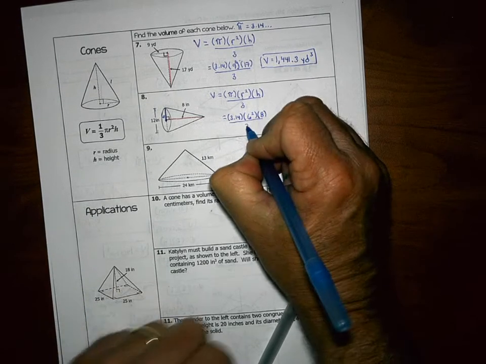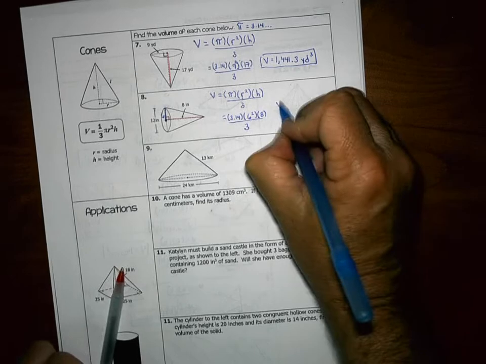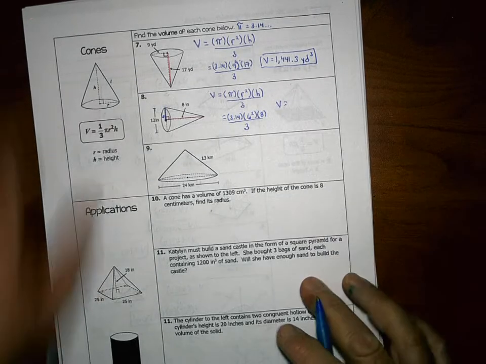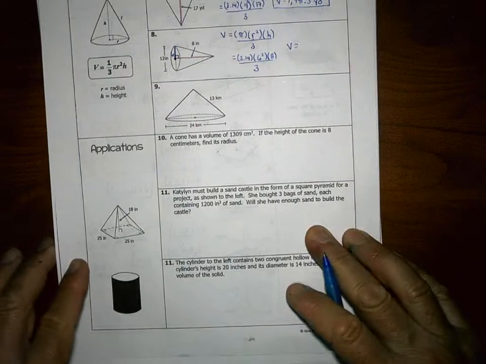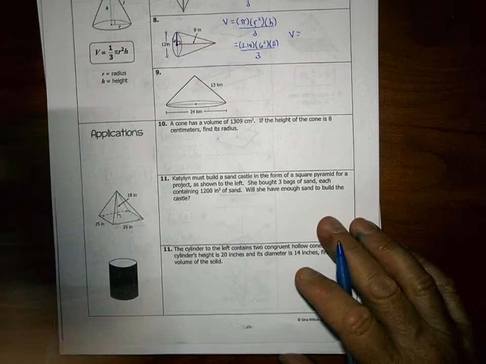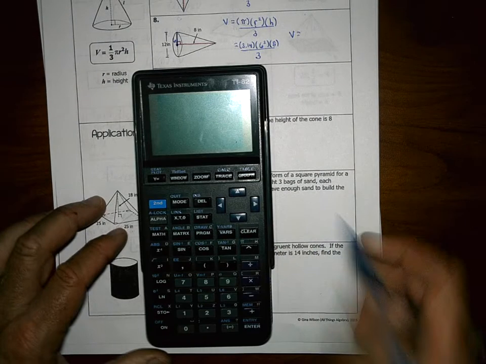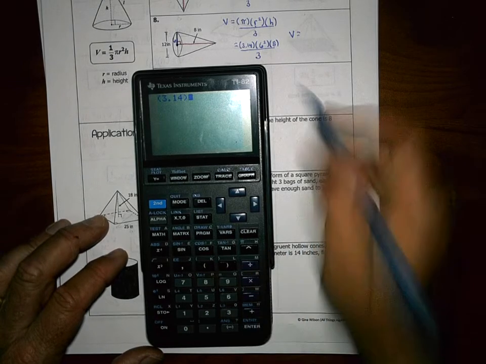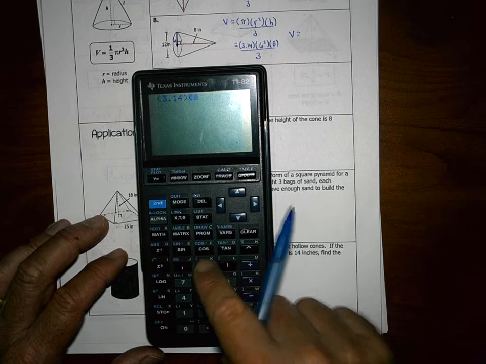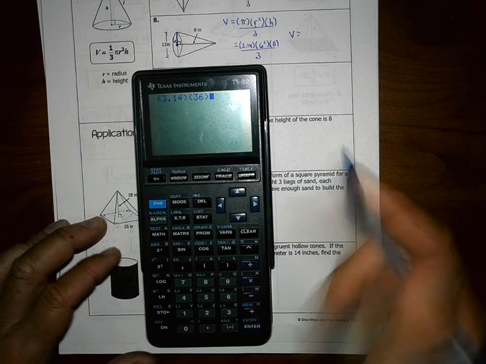All right, so working this out, once I get to this point, all I have to do is type this into my calculator. Okay, so let me get it so you can see it. There we go. All right, clear out my calculator. So I'm going to go parentheses, 3.14. I'm going to multiply that by 6 squared, and I could just type in 36. Why? Because 6 squared is 36.